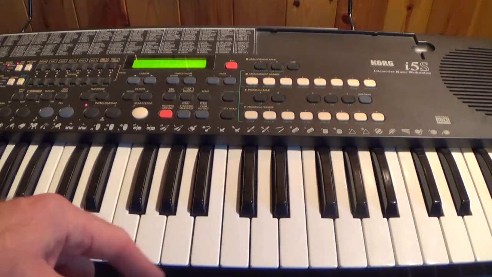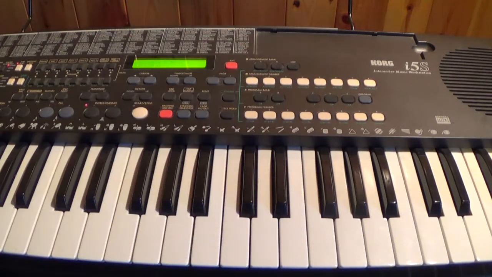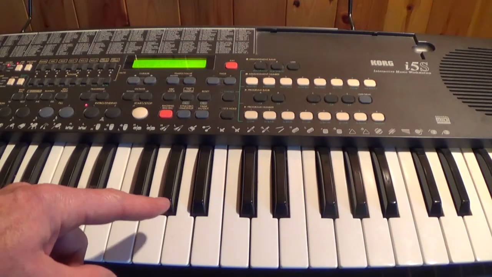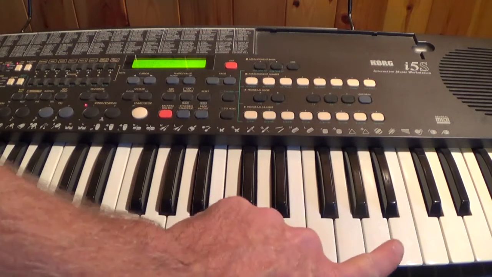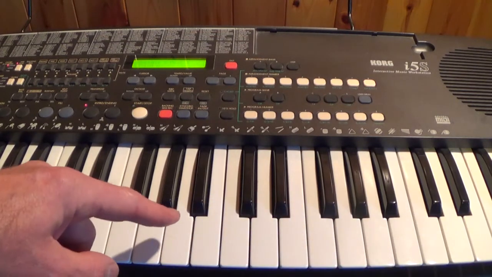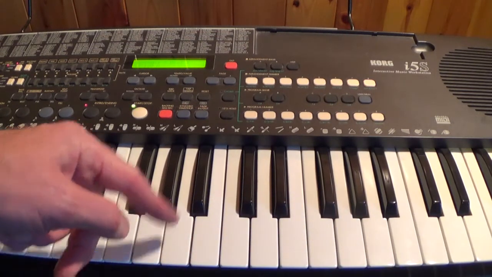Now we've missed some notes in doing that. We've missed the black notes. So if we press every note from A to A, that is known as an octave. We will be increasing the pitch each time by a semitone.